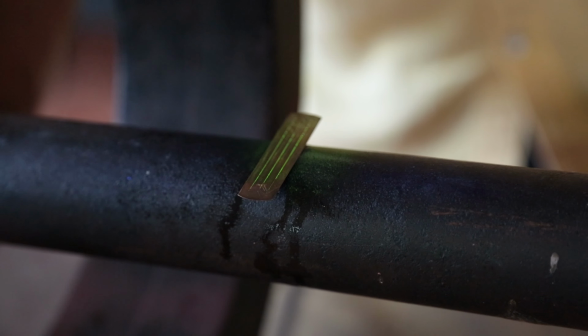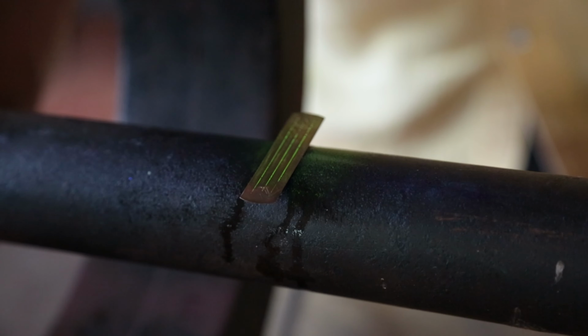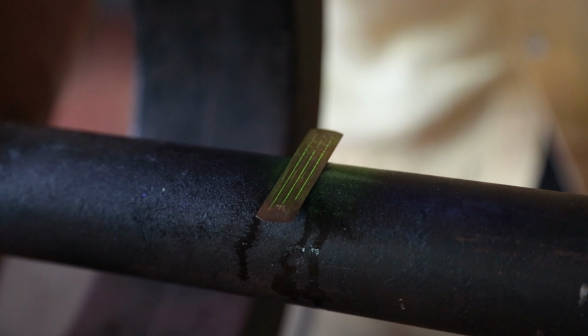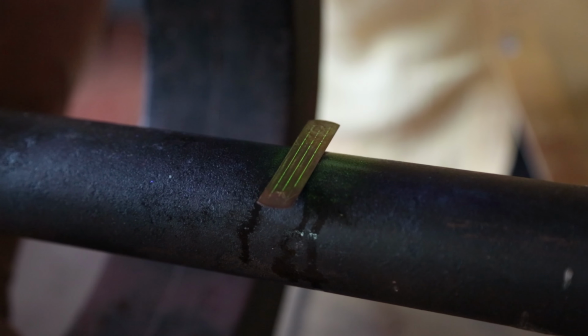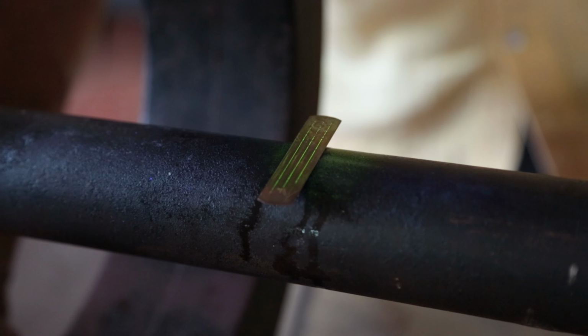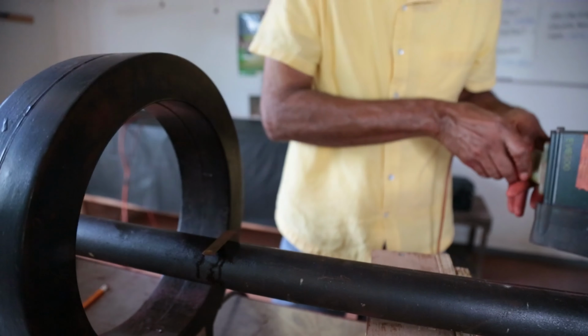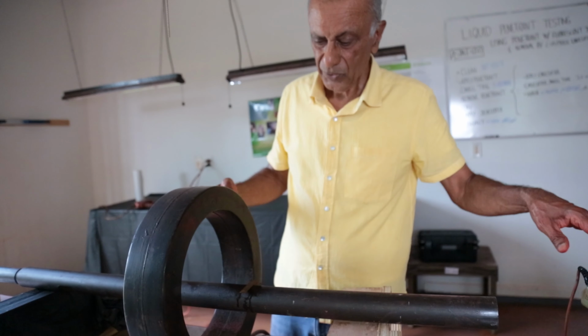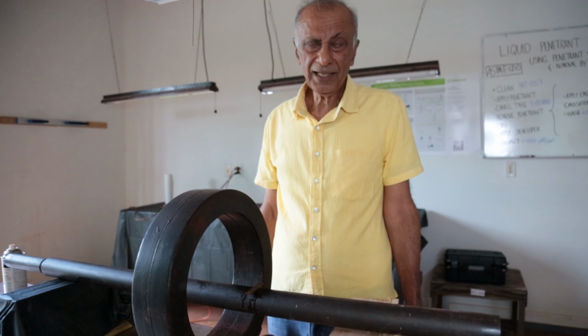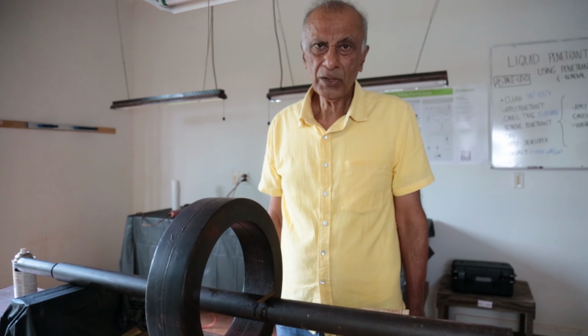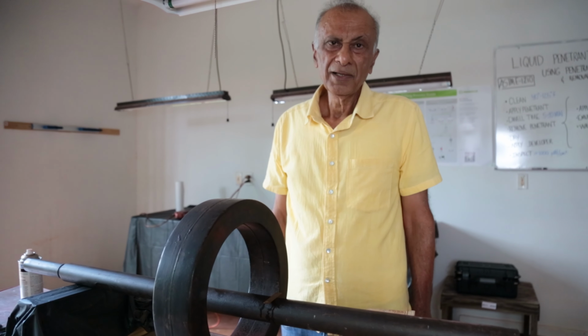That means we have sufficient magnetic field for this test. Again, this will only find the discontinuities which are transverse to the shaft or at plus minus 45 degrees, but it will not find the discontinuities which are parallel to the length of the axial direction of the shaft. So for that you will need what's called circular magnetism.